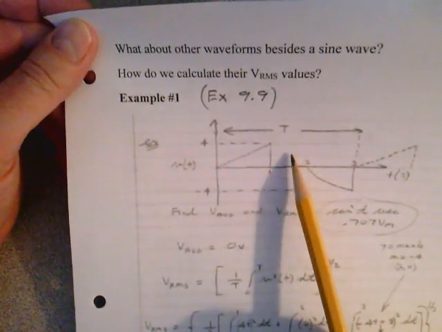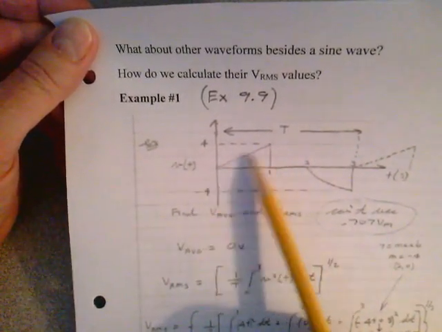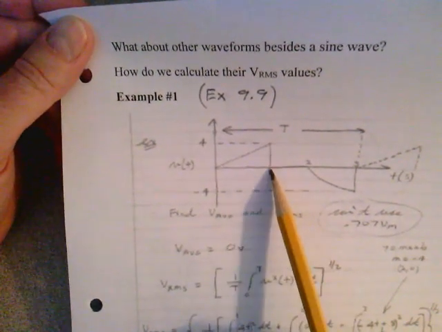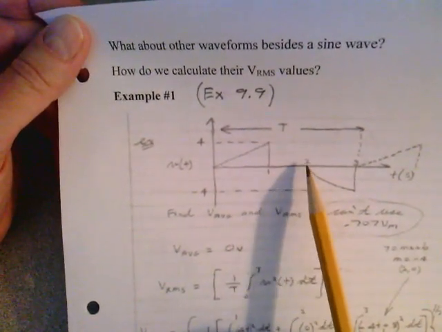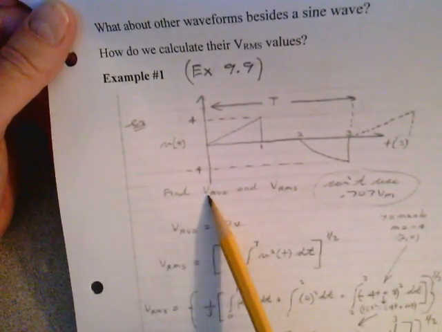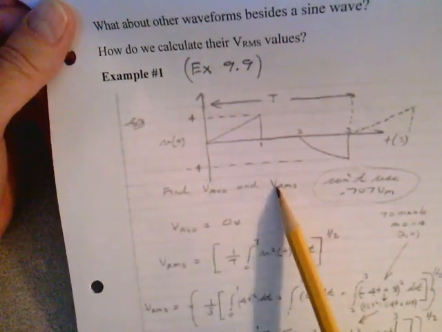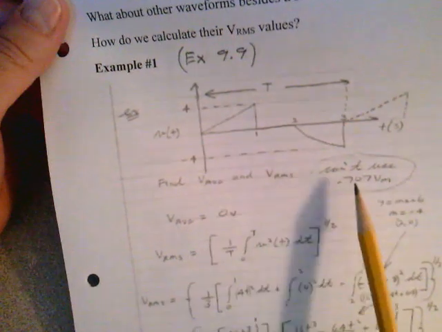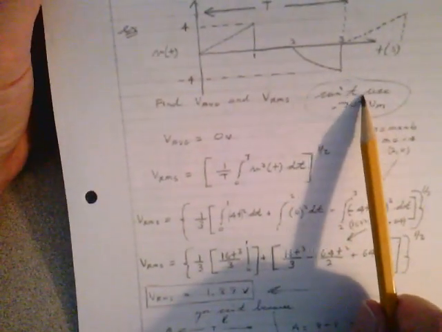Look at this waveform. The waveform is a linear function up to 1 second. From 1 to 2, it's 0, and then from 2 to 3, it's linear, but with a negative slope. I want to find the average value of that waveform, and I want to find the RMS value of this waveform. Now, you can't use 0.707.